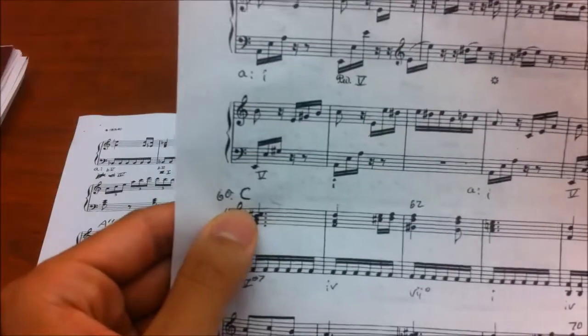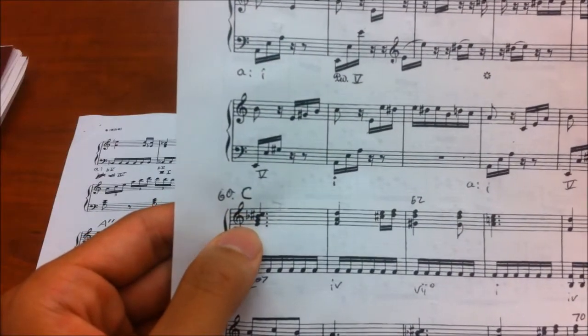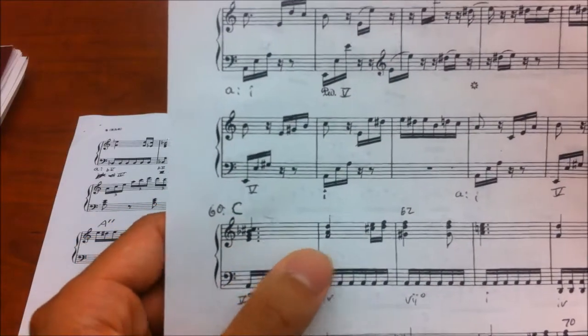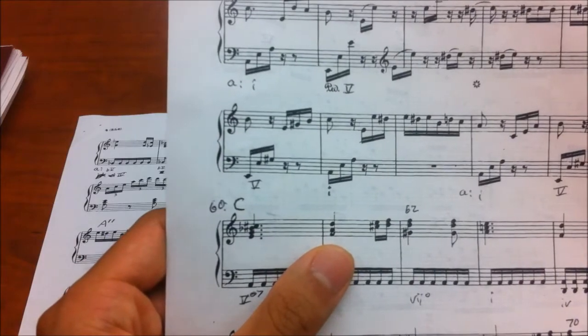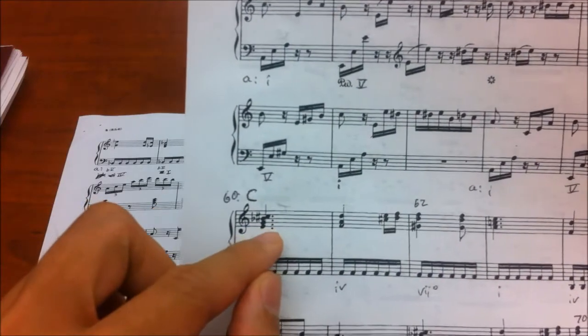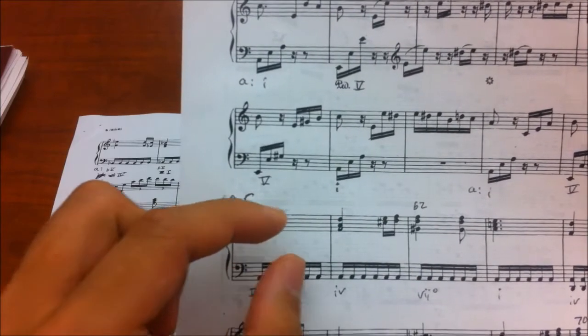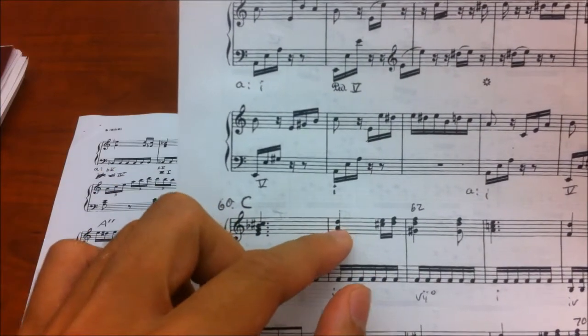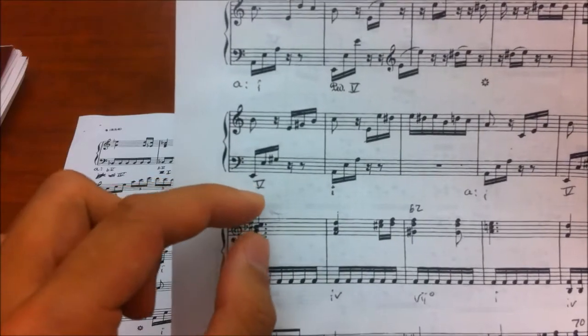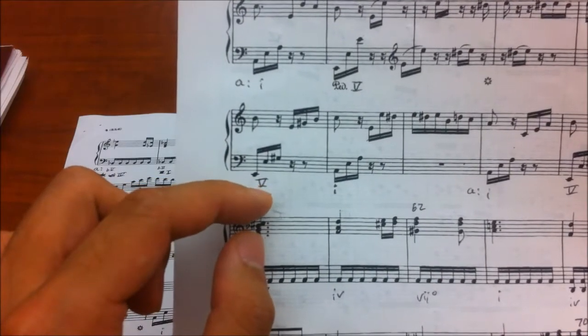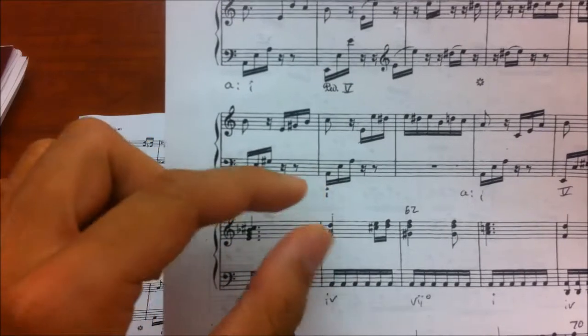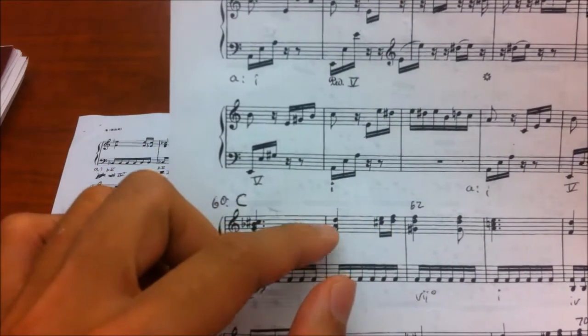Now let's skip over to measure 60 to find a fully diminished 7th chord with an E at the base. This resolves to a 4 chord in A minor in the next measure. Now E and B flat form a tritone pair, and they resolve inward to the F and A, while the G and the C sharp form another tritone pair. They resolve outwards into the D and the F.